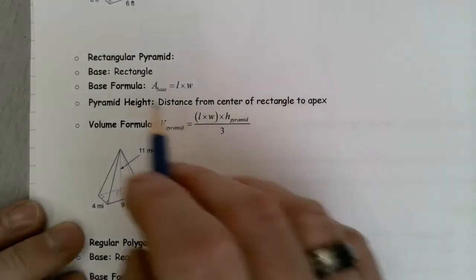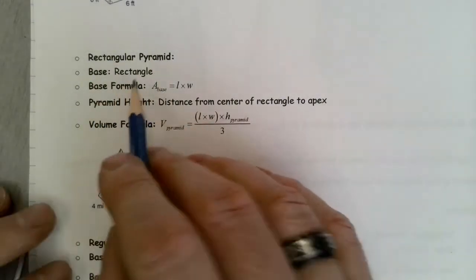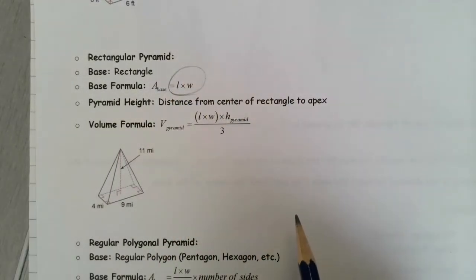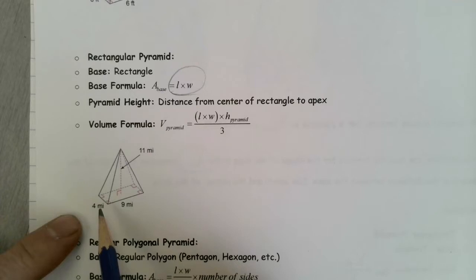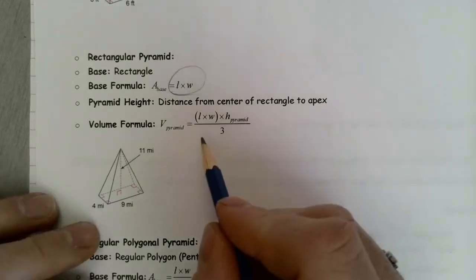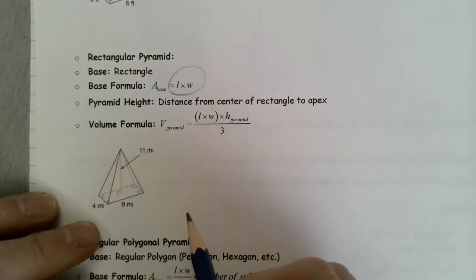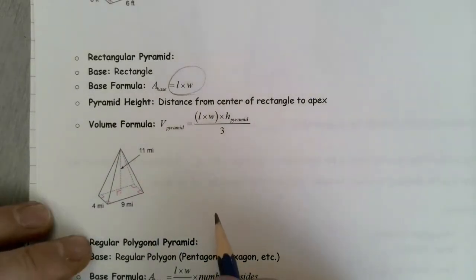Now in this question we're looking at a rectangular pyramid, so again the base is a rectangle. The area of the base is length times width. Taking a look at our base, we've got 4 miles this way and 9 miles this way, so the area is the product of those two. The height is from the center to the apex, and that's 11 miles. This is a huge pyramid.